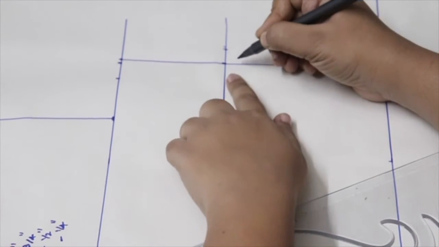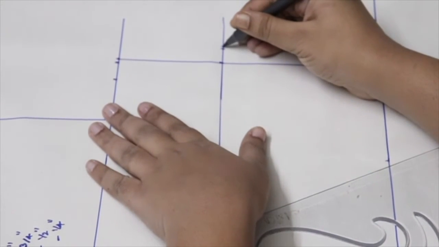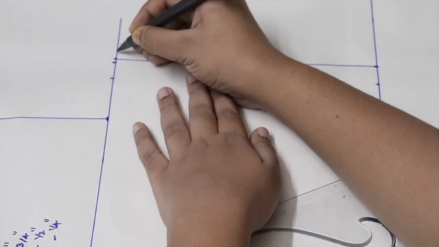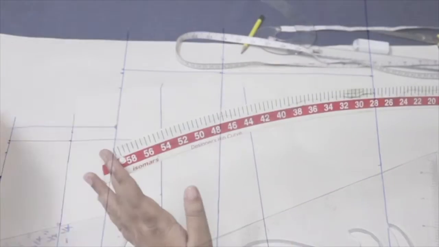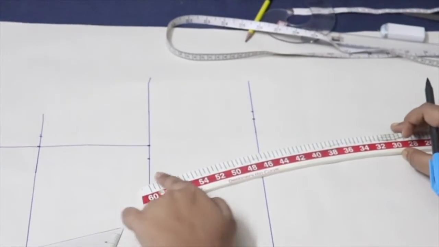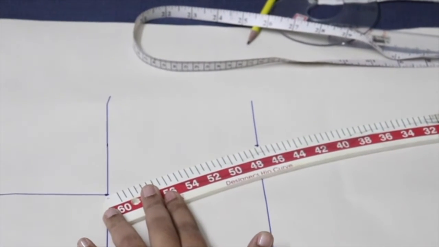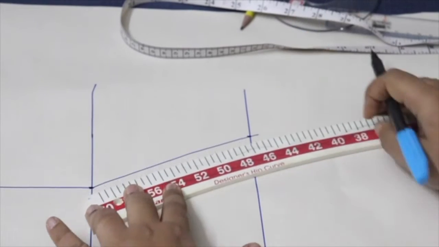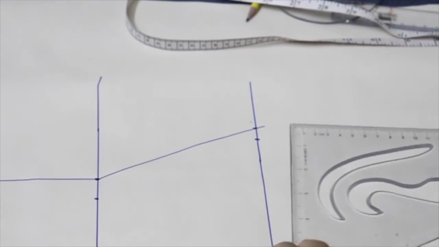In that case, if it is not coming inside the line, you have to increase the ease in the chest round and the waist round. So you can increase 1/4 minimum to 1/2 inch. So if you are increasing 1/2 inch, surely it will come inside. Using hip curve, connect the waist round and the hip round. And from the hip round, draw the straight line.